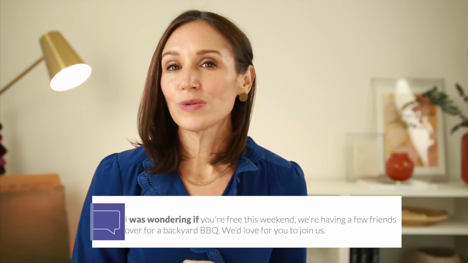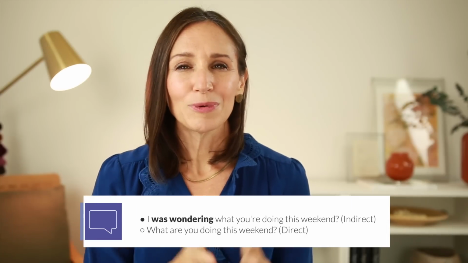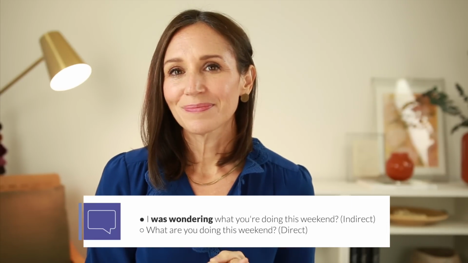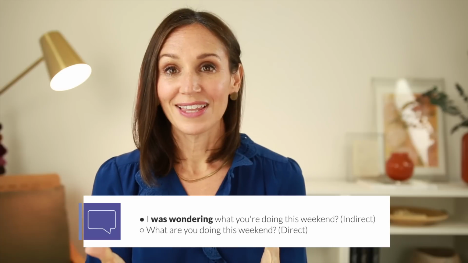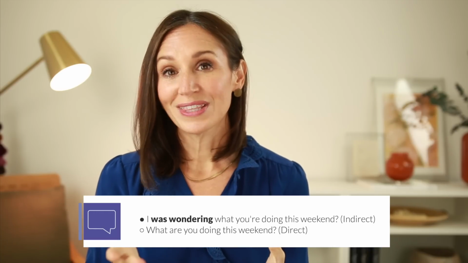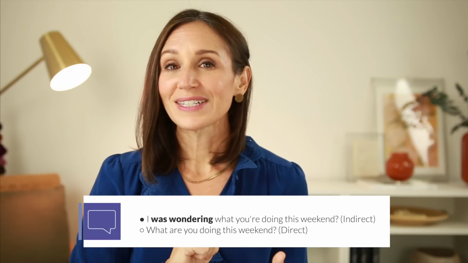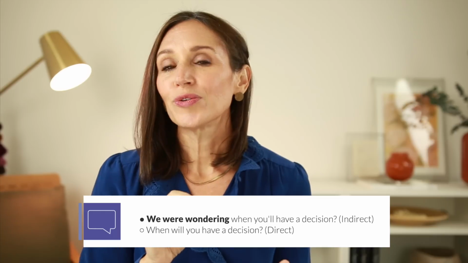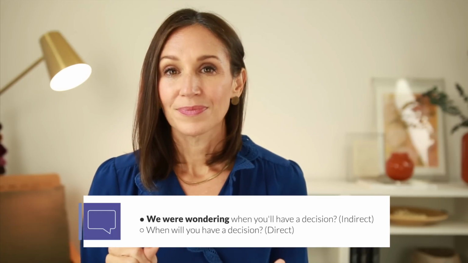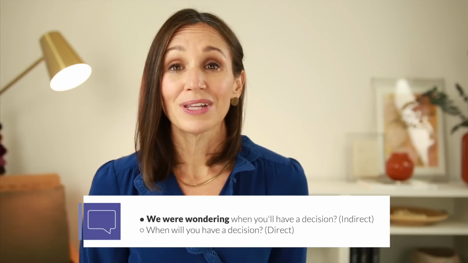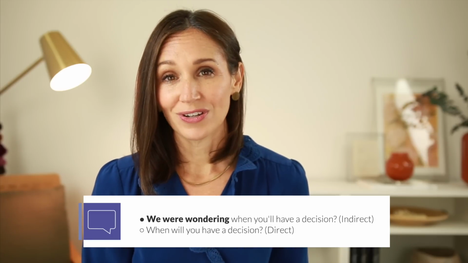You can also use this structure without the word if to ask indirect questions. This is useful when you're not sure if a question is appropriate. For example, "I was wondering what you're doing this weekend." A direct way of asking that question is, "What are you doing this weekend?" Another example is, "We were wondering when you'll have a decision." A direct way of asking that is simply, "When will you have a decision?"